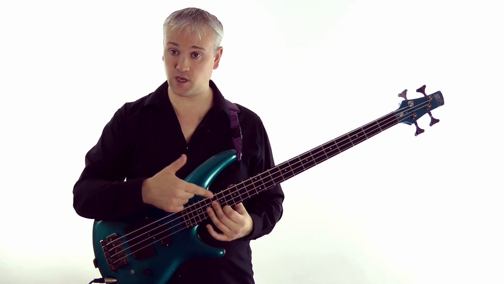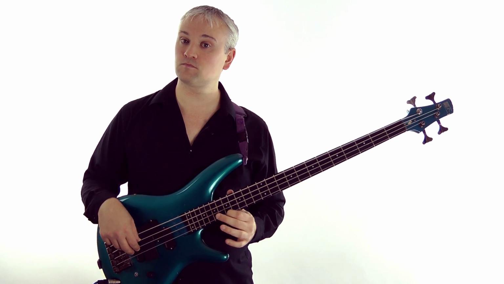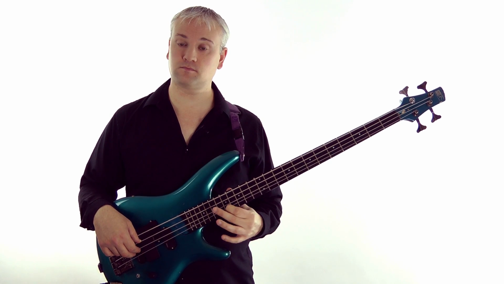Finally, let's try with the root note up the octave there. Okay.